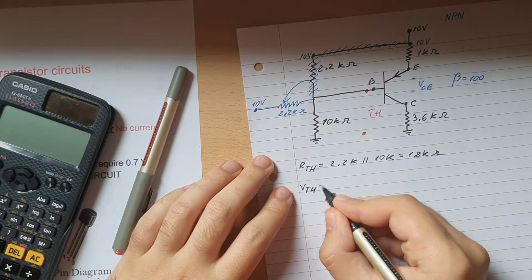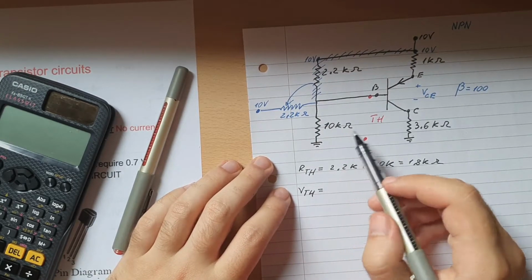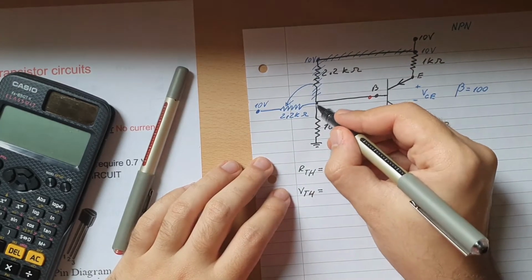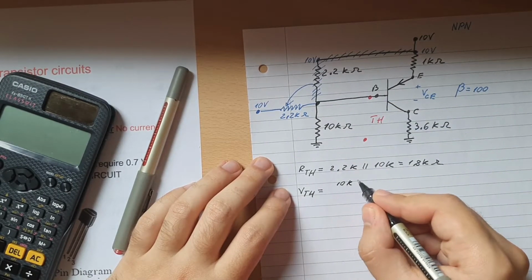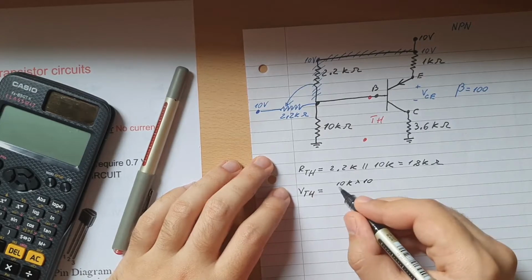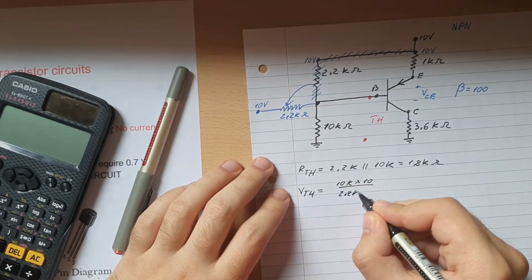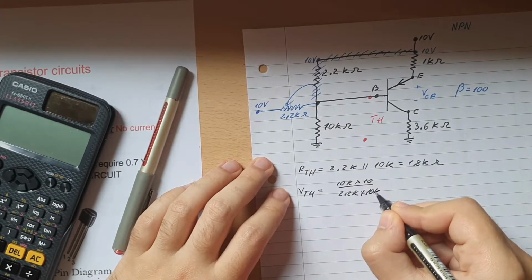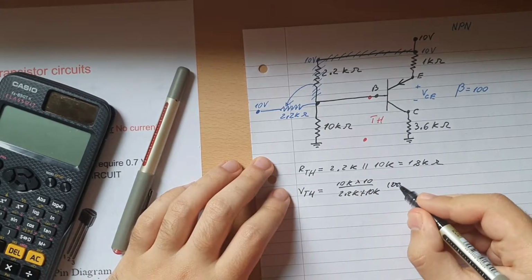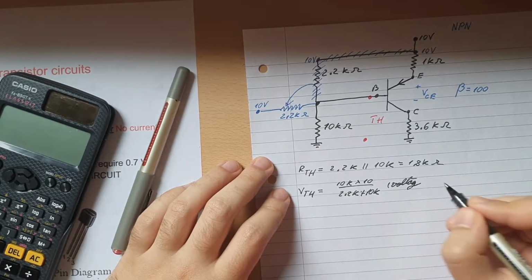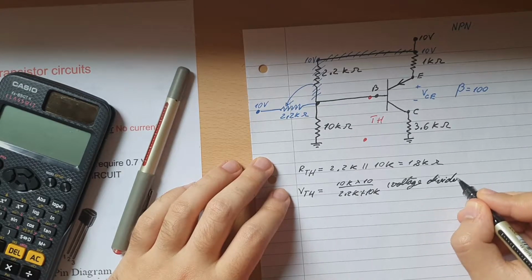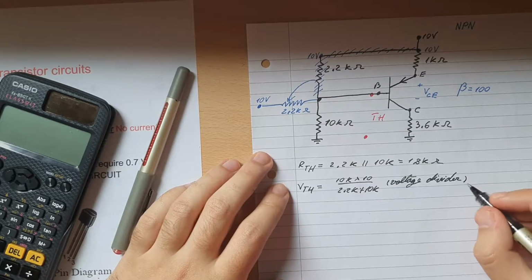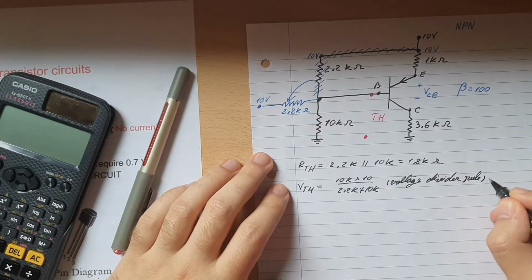So VTH will be equal with, we need to find at this point here, so we can apply the voltage divider rule, so that will be 10k times 10 over 2.2k plus 10k, and that will be equal to 8.2 volts.